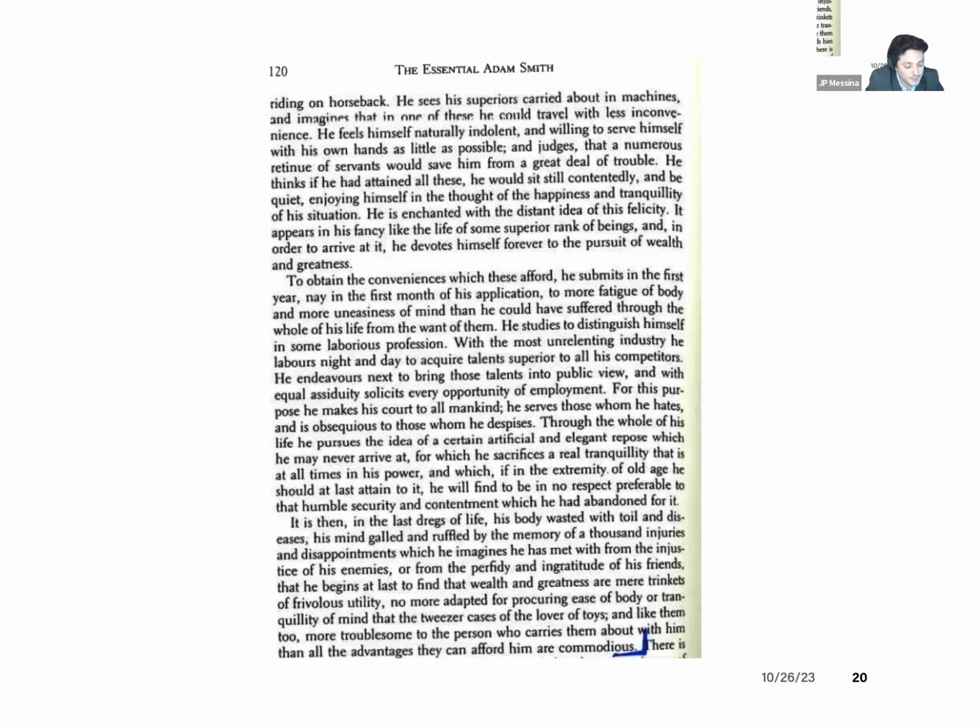In all of this, Smith tells us, the poor man's son sacrifices, quote, "a real tranquility that is at all times in his power." It is only, quote, "in the last dregs of life, his body wasted with toil and diseases, his mind galled and ruffled by the memory of 1,000 injuries and disappointments, that he begins at last to find that wealth and greatness themselves are mere trinkets of frivolous utility, more troublesome to the person who carries them about with him than all the advantages they can afford him are commodious."